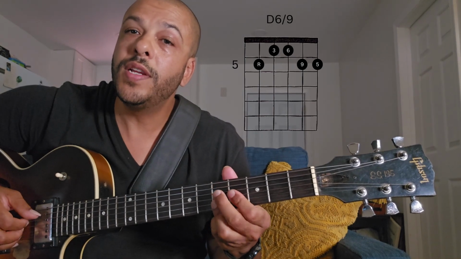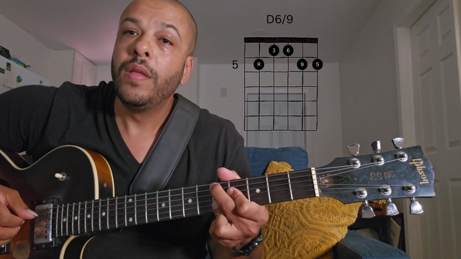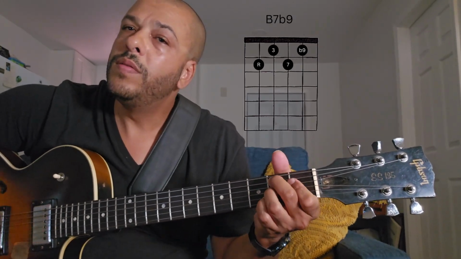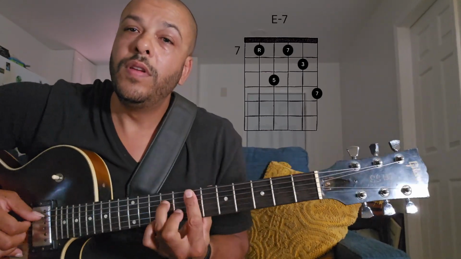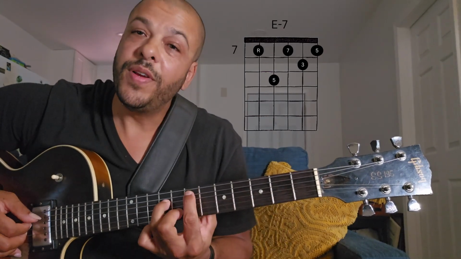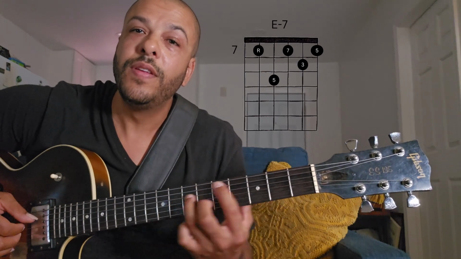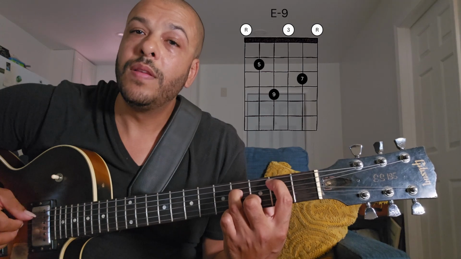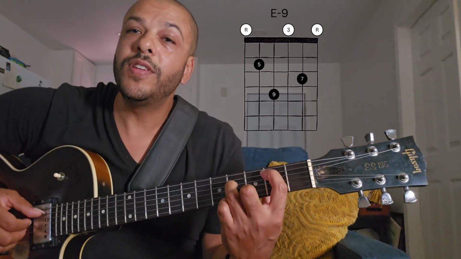Root, third, 6, 9, and then the fifth is also there. And then I think I did maybe a 2-5 back to the E minor. Notice this is kind of the same shape, right? If I go up here, it's a regular old E minor 7 that you're probably familiar with. You can do that same kind of shape based on the fifth, which is B flat, and you end up with this nice E minor 7.